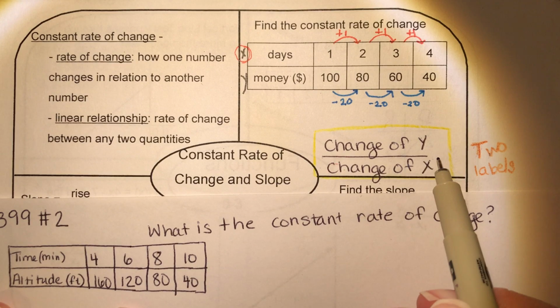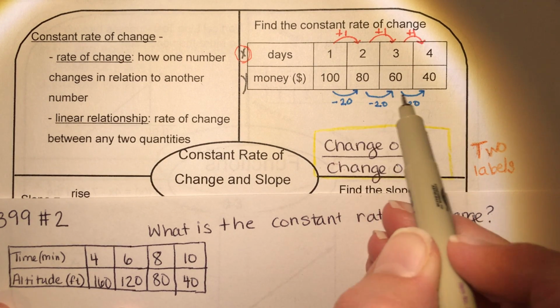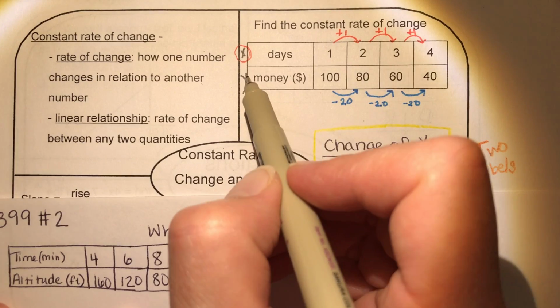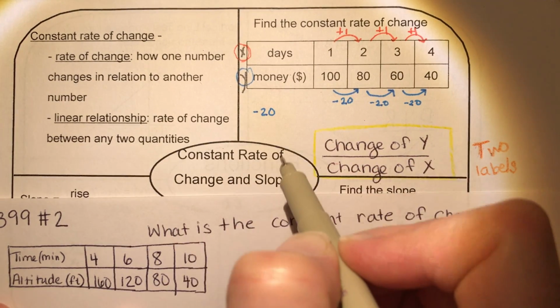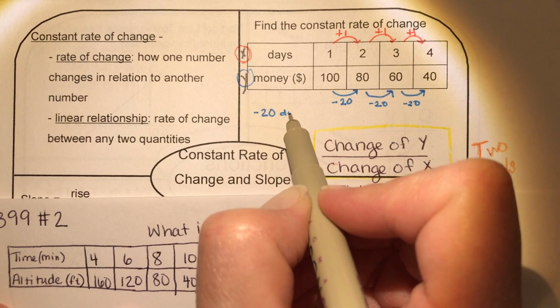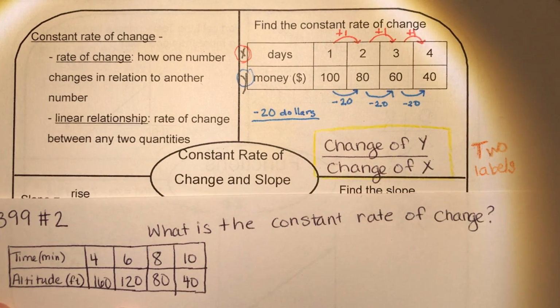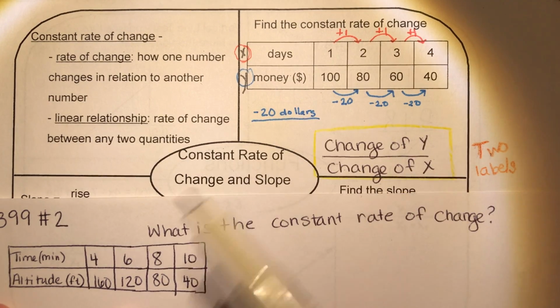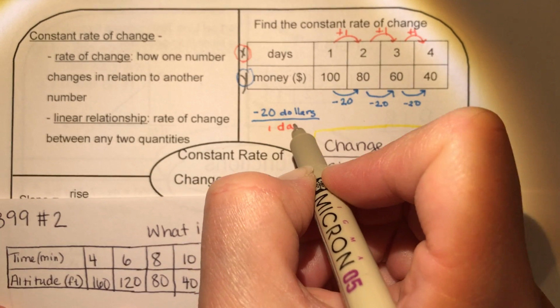So the change of y for this situation, again, the change of y is right here. This is your y. Change of y is negative 20, and we're talking about dollars, over the change of x, which was a positive 1, so 1 day.